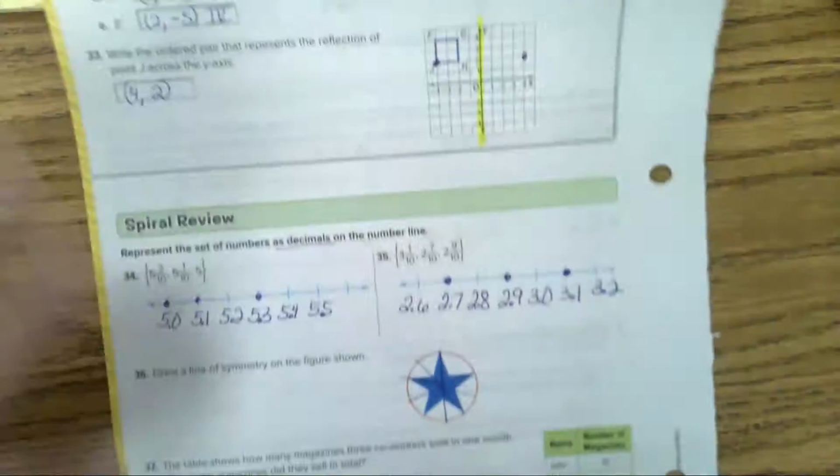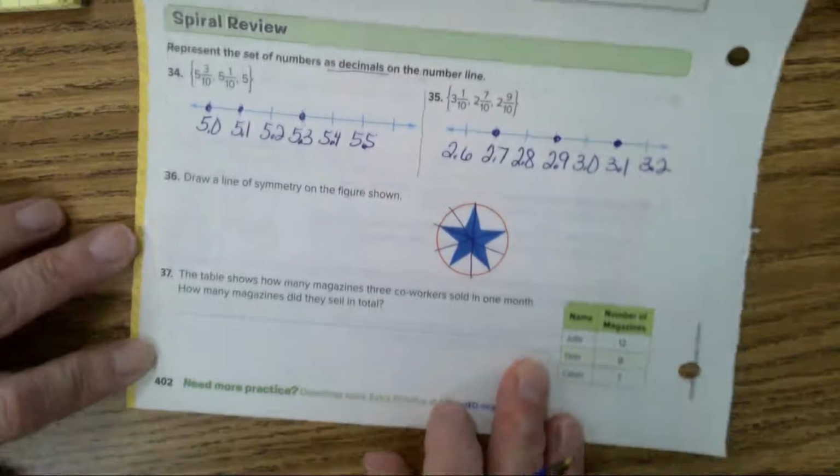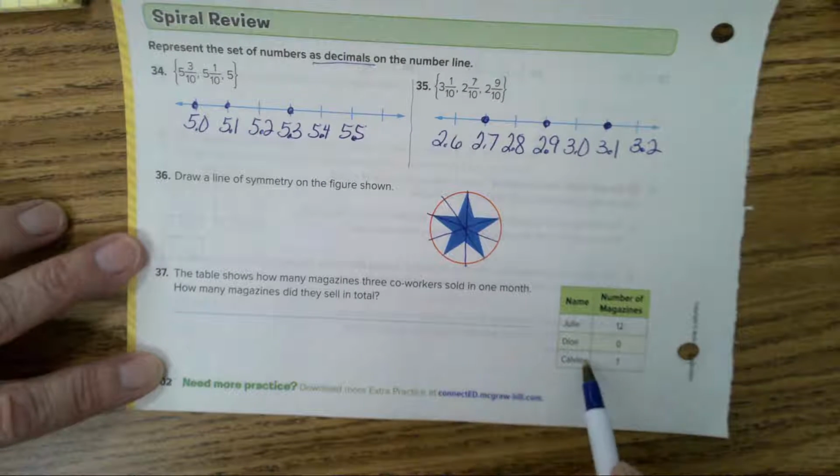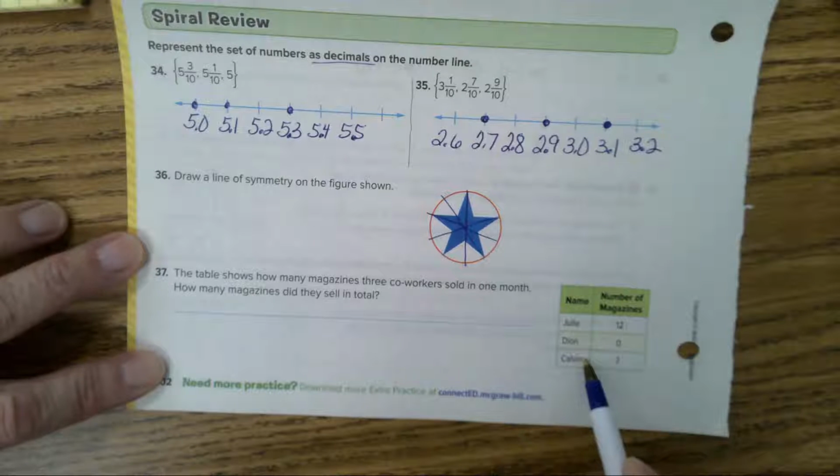There are a lot of lines of symmetry. You only had to draw one. And then 37. The table shows how many magazines 3 co-workers sold in 1 month. How many magazines did they sell in total?